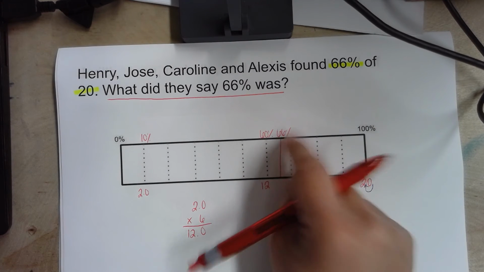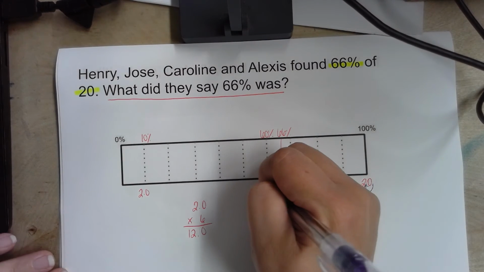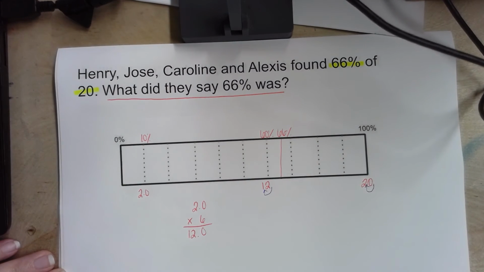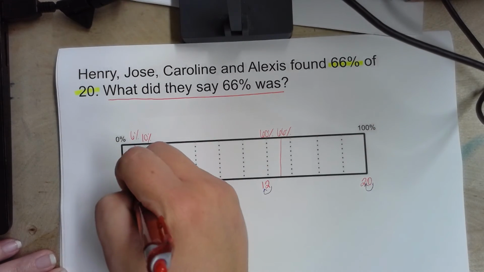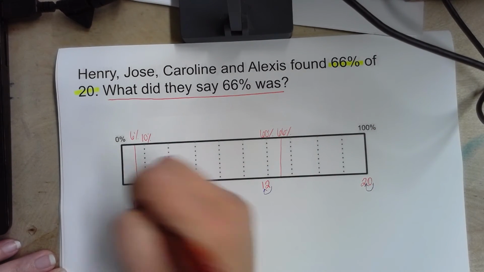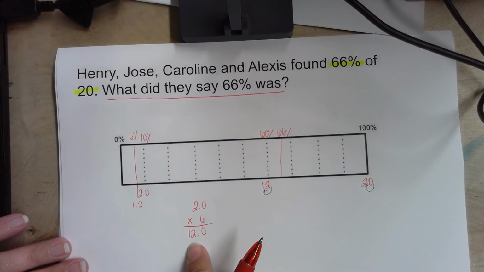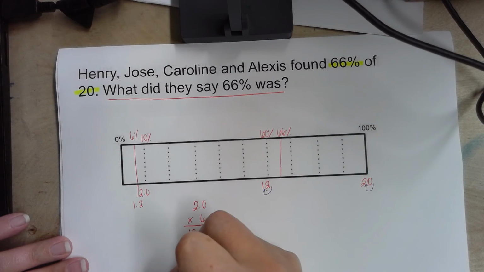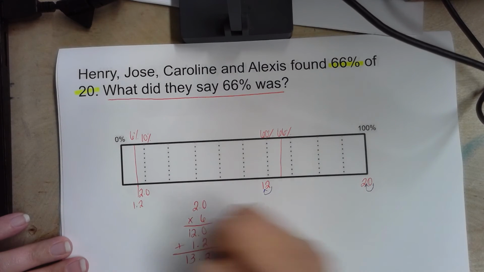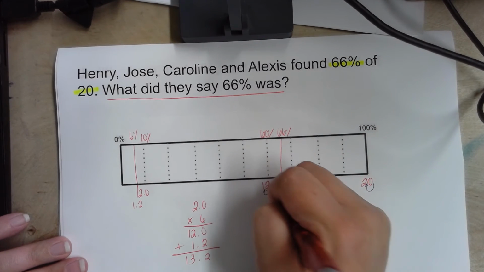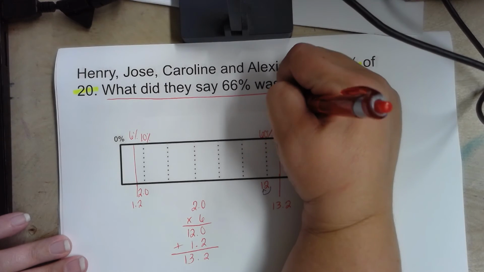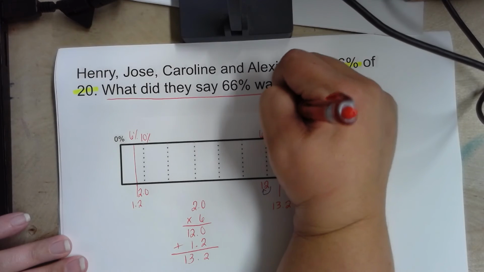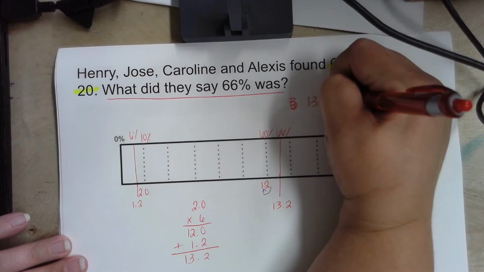And then to get this other 6%, I'm just going to do a place value shift on the 60 because that would tell me what 6% was. And it's 1.2. So I'm going to add 12 and 1.2, and that would get me 13.2. So they said that 66% was 13.2.